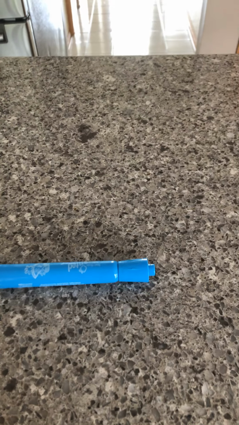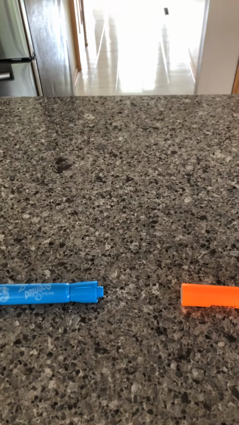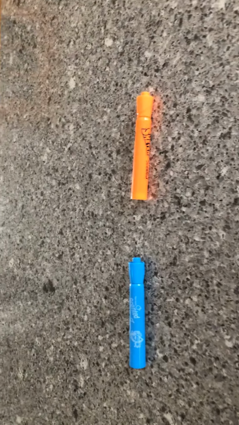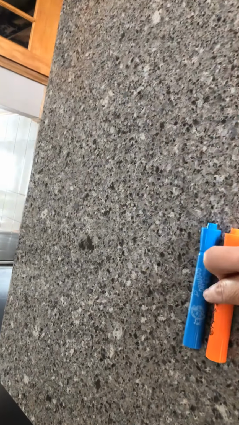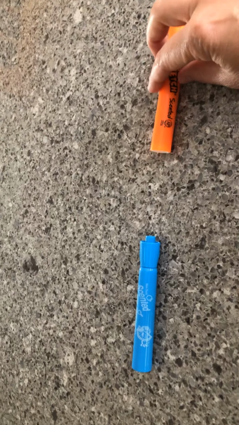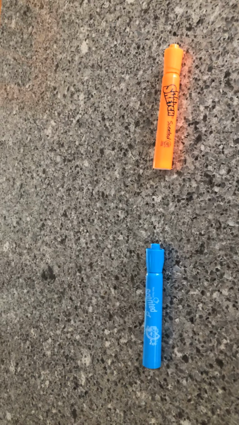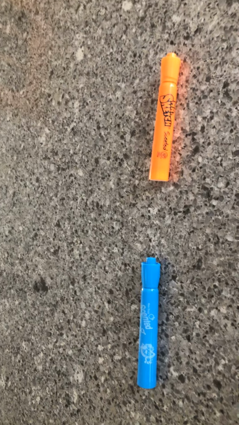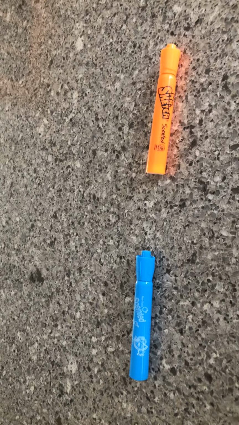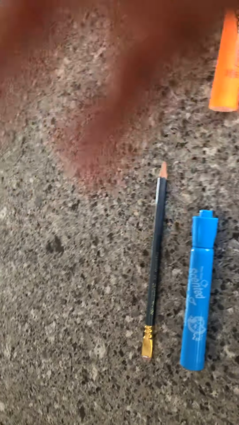Okay, I've got my fancy blue one. It's one of my favorites. And my orange one. And they are both the same size. They're both the same brand. So I'm going to use these two markers to help me measure and see which object is longer. So I gathered a bunch of things from my house today just to use. So my trusty pencil that I write with all the time.